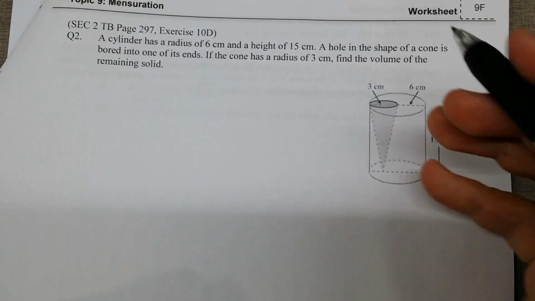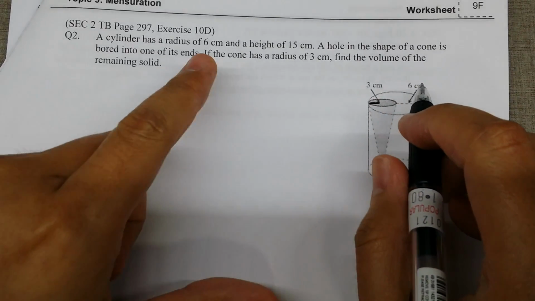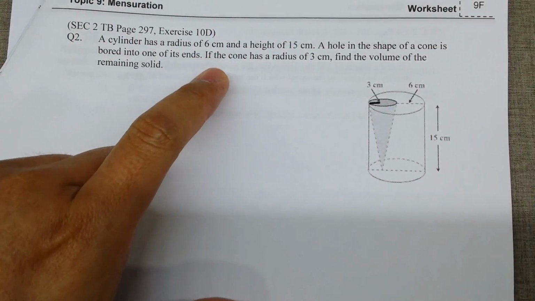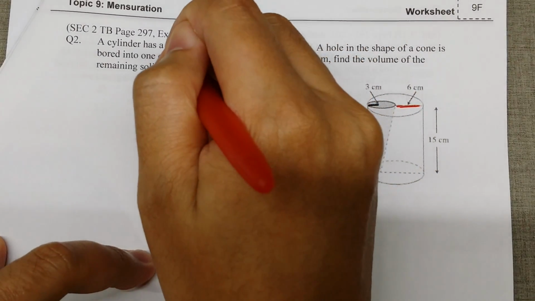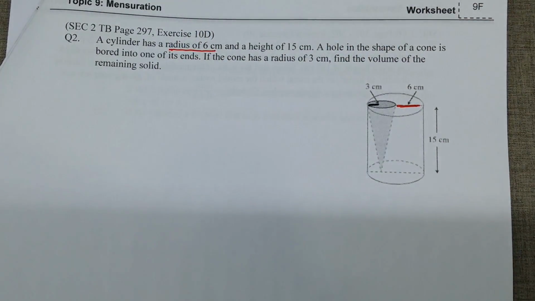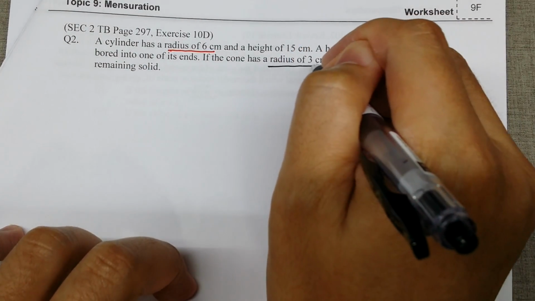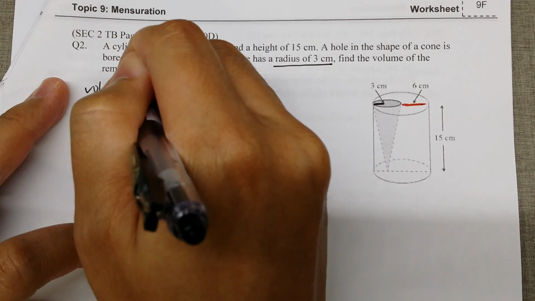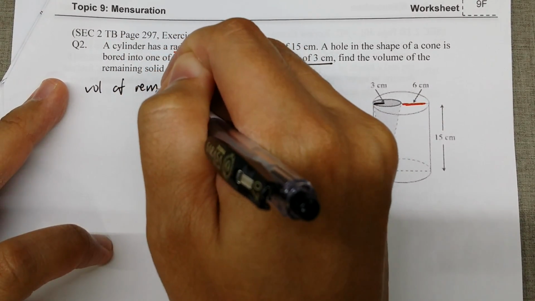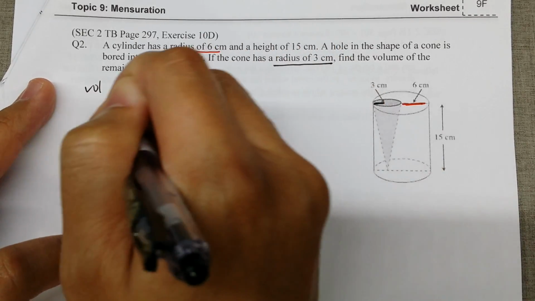But look carefully. This is radius. Then 6 cm. This is also radius. So read very carefully. Sometimes they say diameter. So do be careful. Alright, so the idea will be volume of remaining solid.